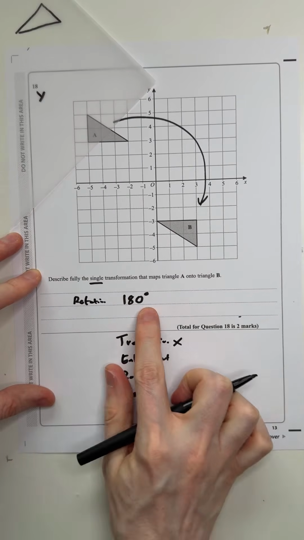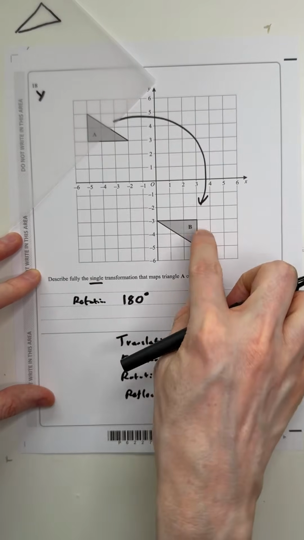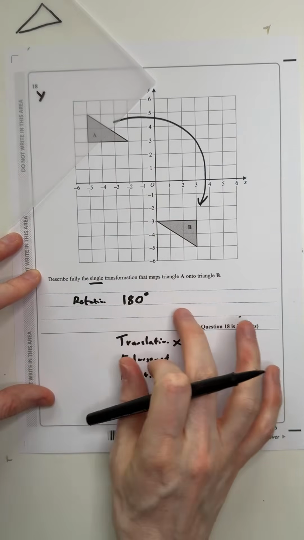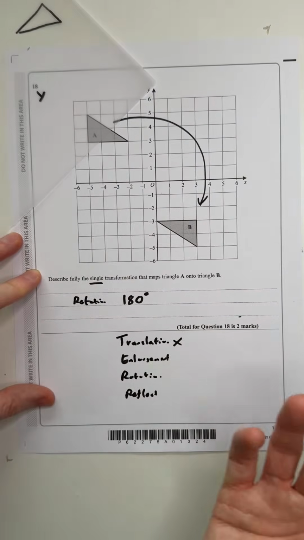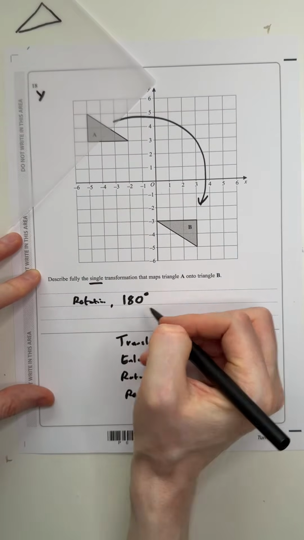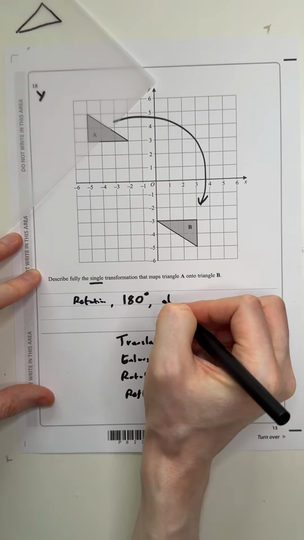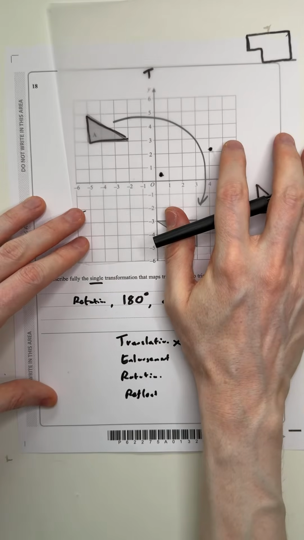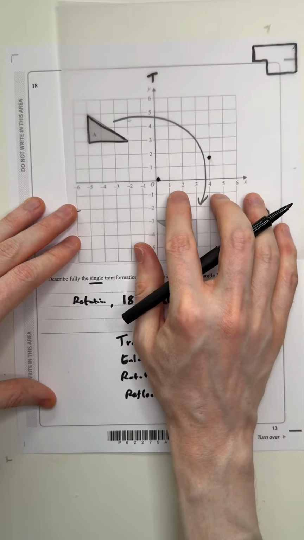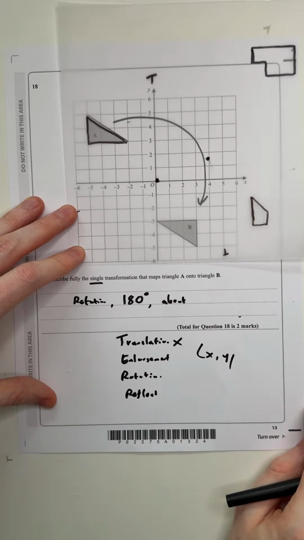If you go 180, it doesn't matter if you go clockwise or anti-clockwise, because 180 clockwise and 180 anti-clockwise are the same. It's the only one where you don't put clockwise or anti-clockwise, but if you put 90, you have to say clockwise or anti-clockwise. Now you have to find the center, so you have to find the point. About the point is always (x, y). So go back to your shape. We know it's turning it twice, but we know the center's wrong. So we know 0, 0 is wrong, so just put a cross on that.